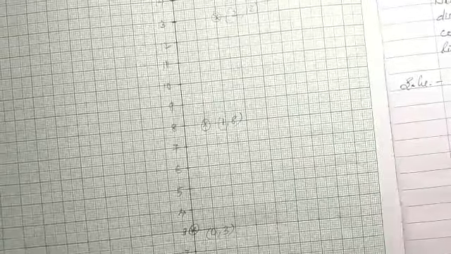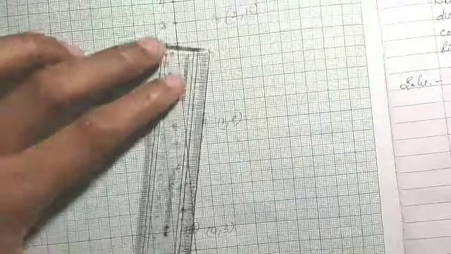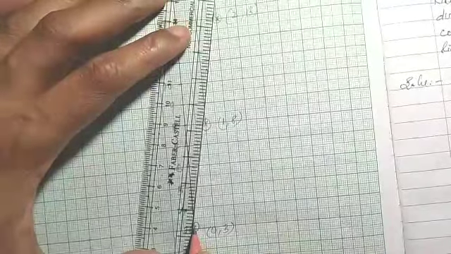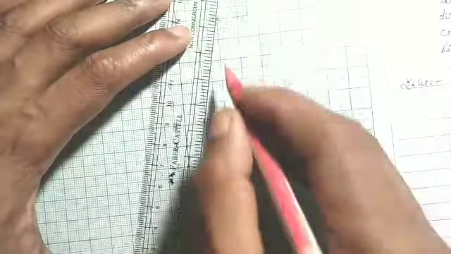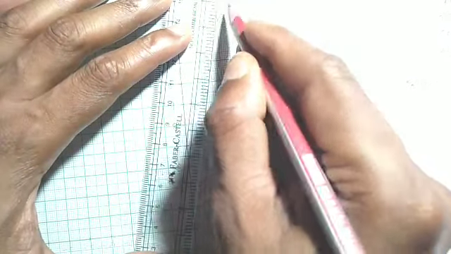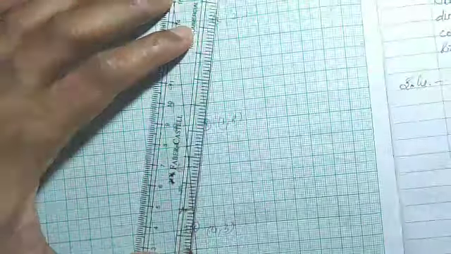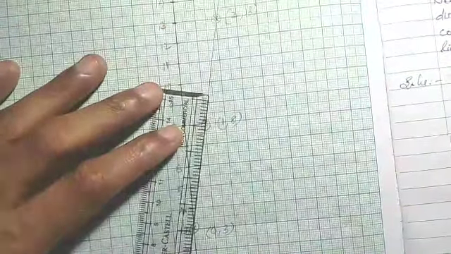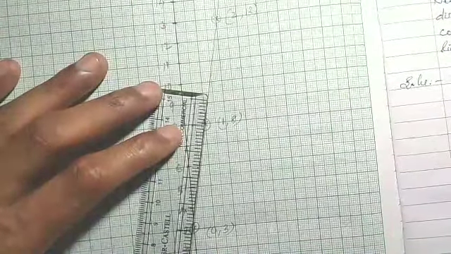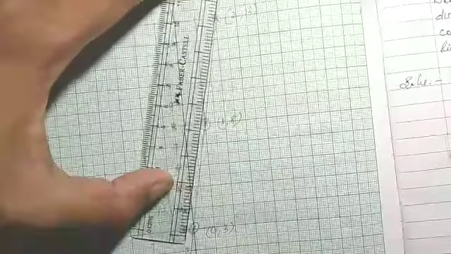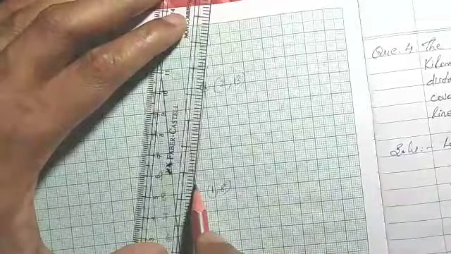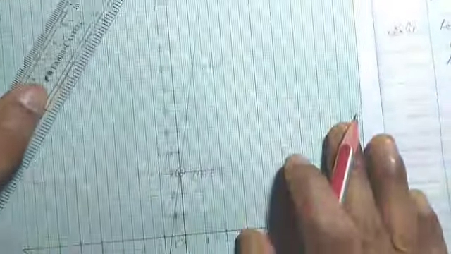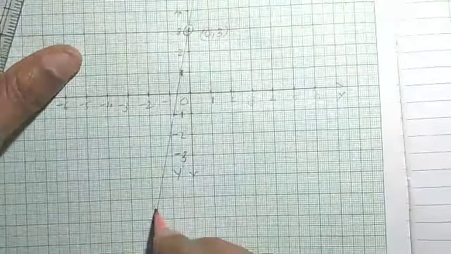There are 3 points; we join them and we will get a straight line. Here the first point is (0, 3), the second point is (1, 8), and the third point is (2, 13). We join these 3 points to get a straight line. We can extend it a little more upside and downside, and on both sides we give an arrow mark.